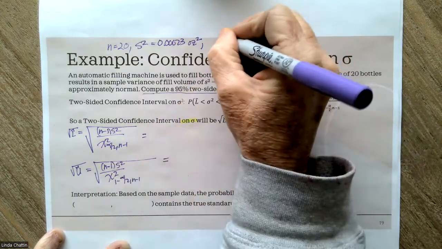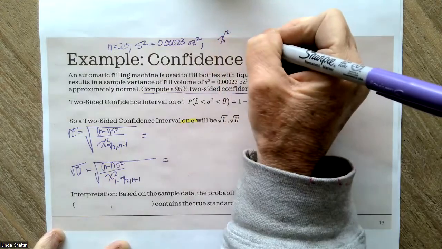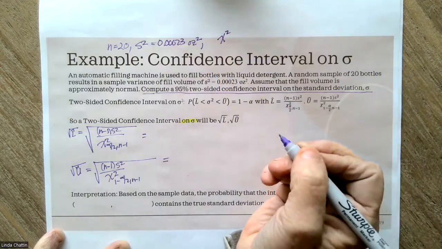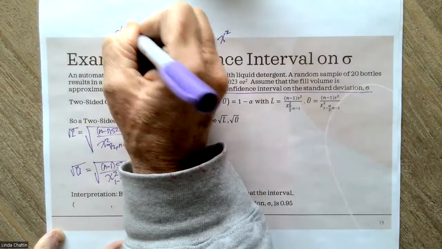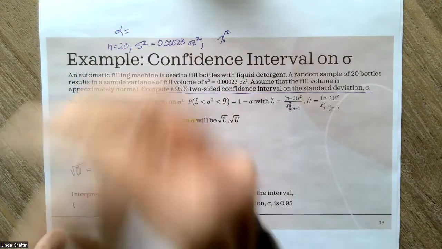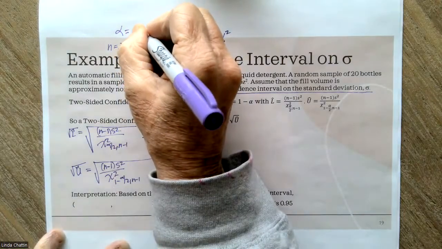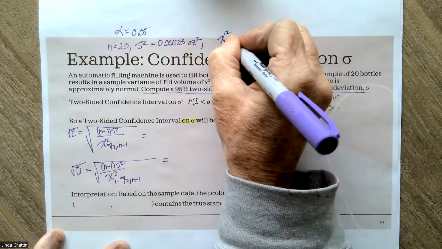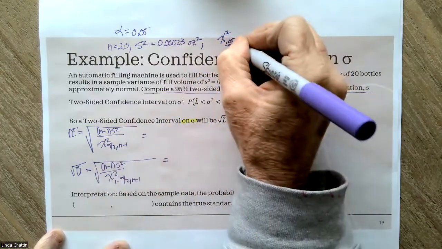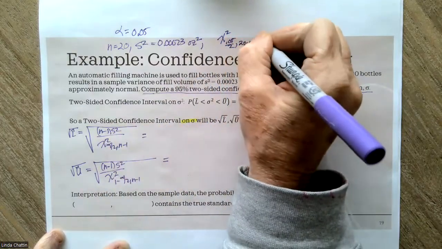So let's write those down. We need a value from the chi-square distribution of alpha over 2. It's a 95% confidence interval, so 1 minus alpha is 0.95, which means alpha is 0.05. So this one will be chi square 0.05 divided by 2, n minus 1.